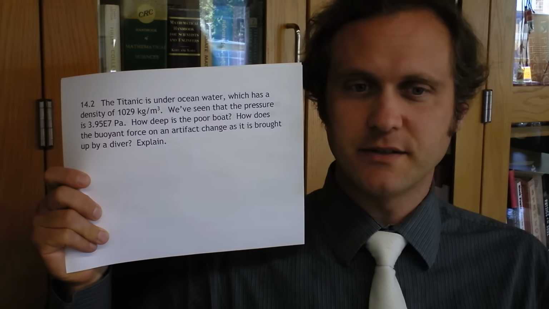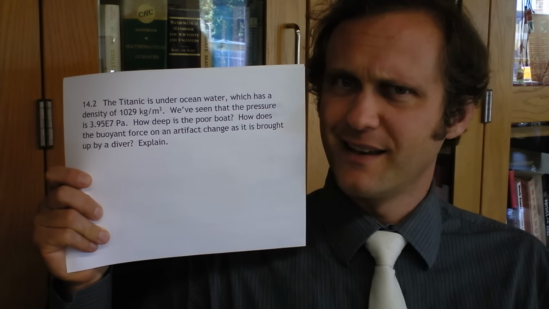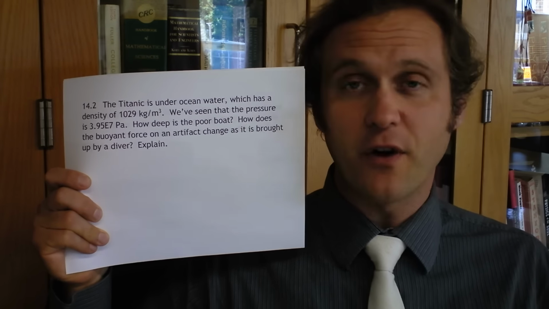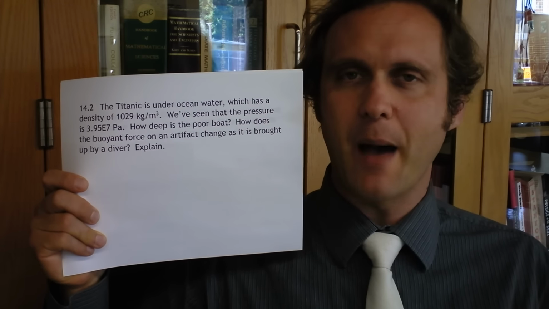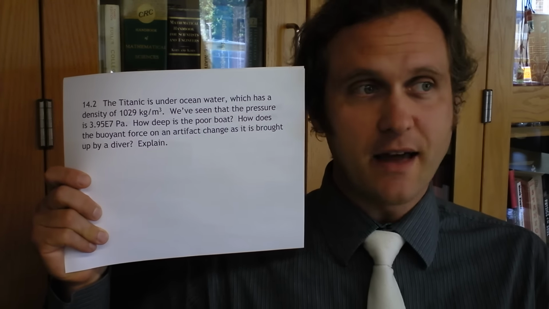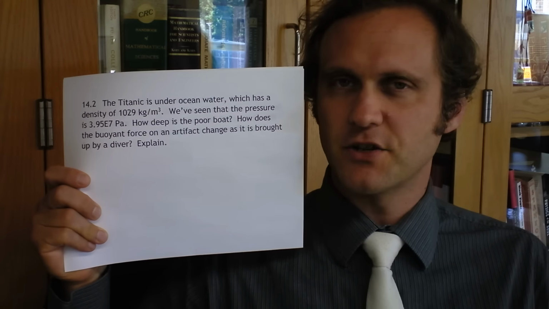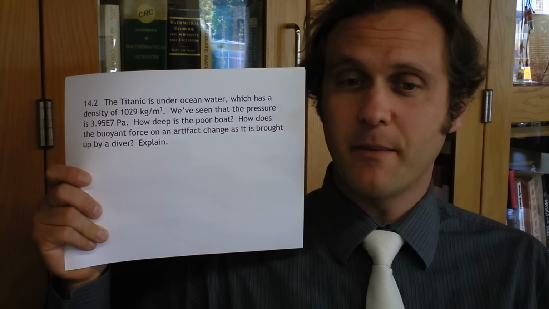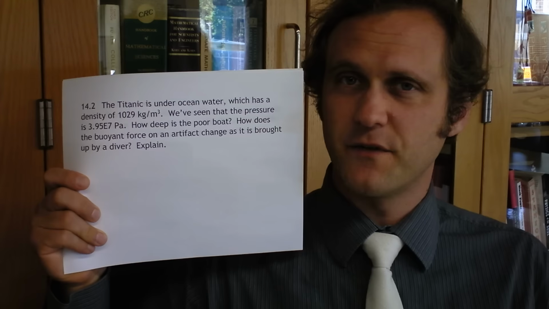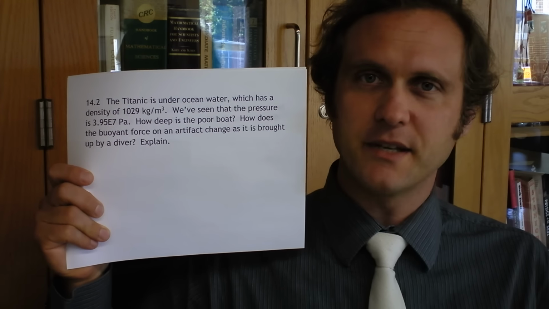There are easy ways to do this, and you get some really neat observations. I hope you find an observation about how deep you have to go to get 1 atmosphere of increased pressure. That leads you to a lot of interesting discussions about the bends and Radiohead and such. The other question is, what happens to the buoyant force if you go down and grab an artifact from the Titanic and bring it up?